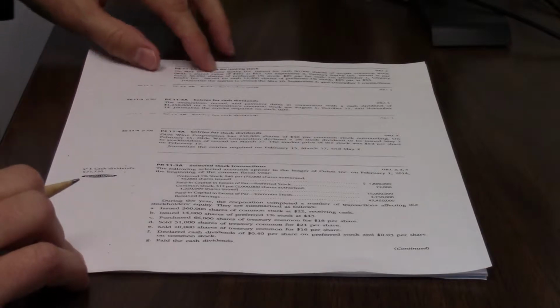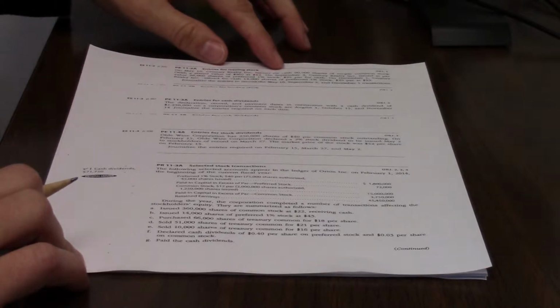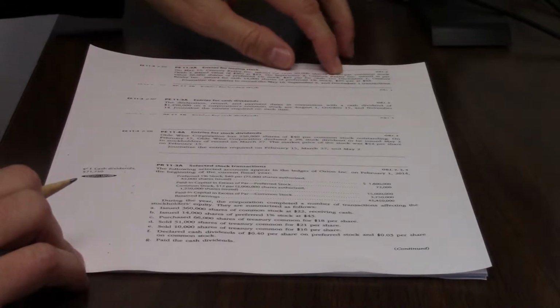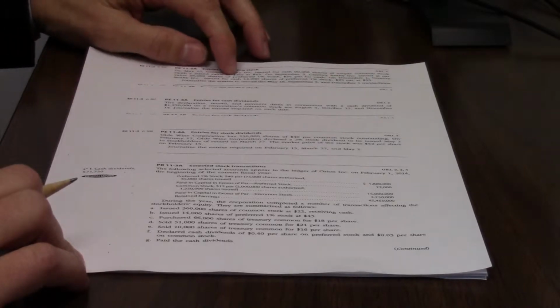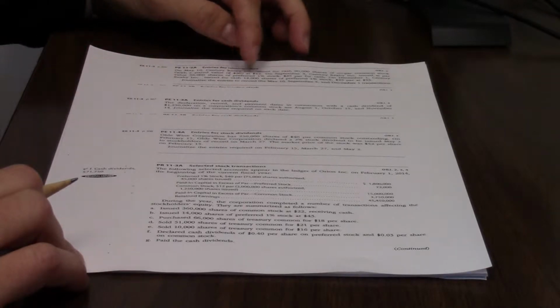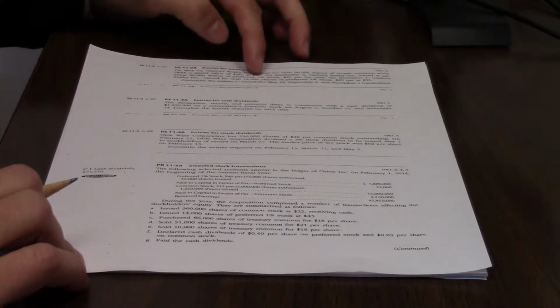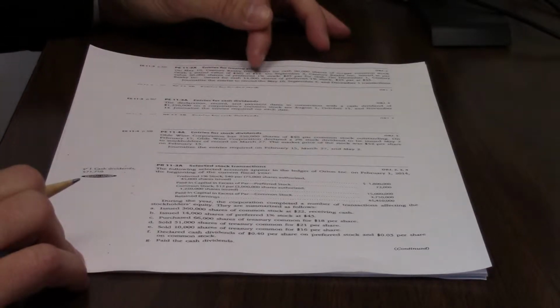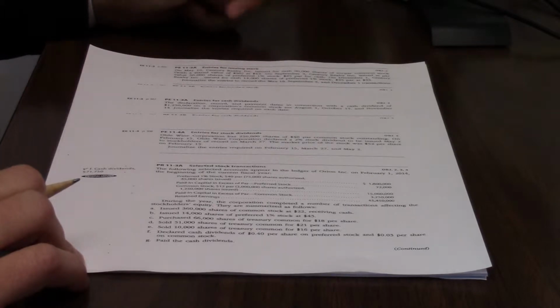On May 10, Century Realty issued for cash 90,000 shares, no par common stock. They had a stated value of $30 per share, but they sold those or issued those for $42 per share. So here's this stated value of 30, and they actually issued those and got $42 per share for each share they issued.